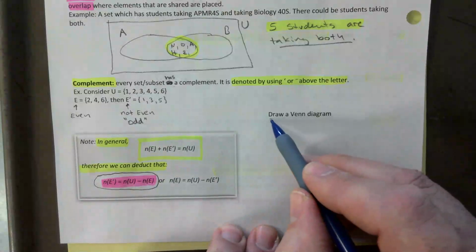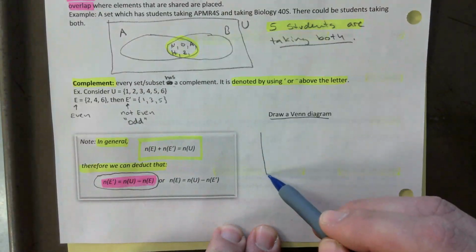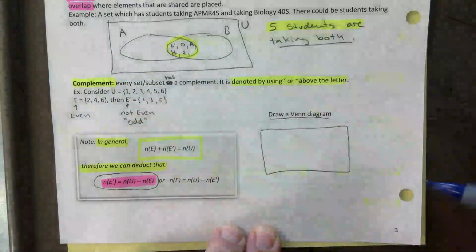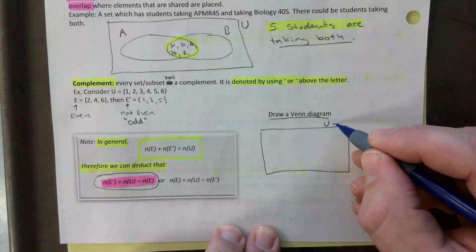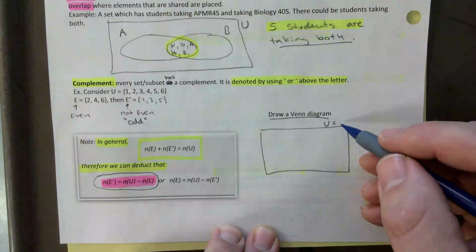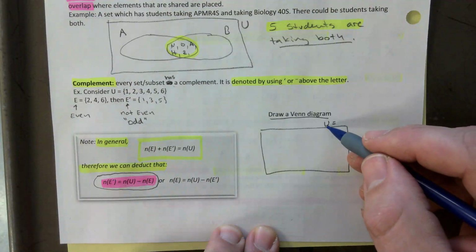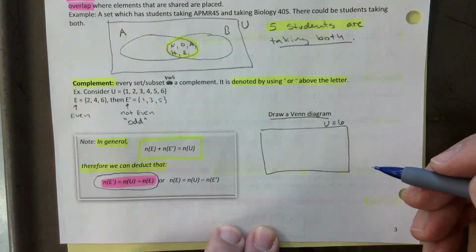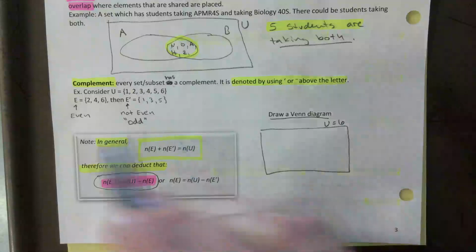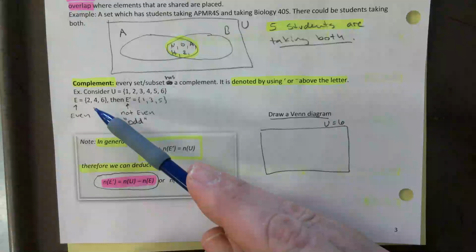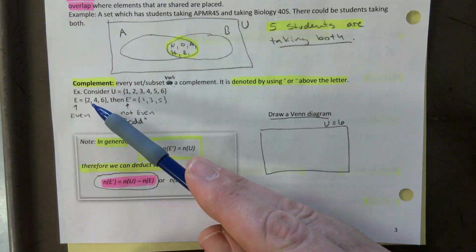Let's draw a Venn diagram here, using this information. So I'm making a little changes here, okay? Usually next to U, we will put down the number of elements that the universal set has, which is 6. That's right here, 1 to 6. The set E has been created.